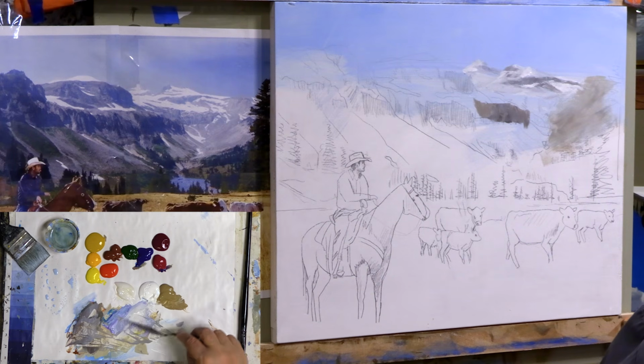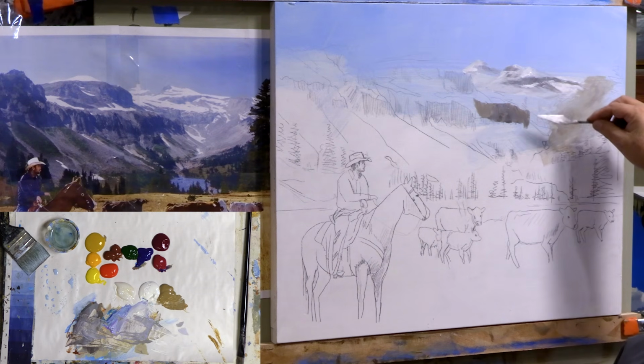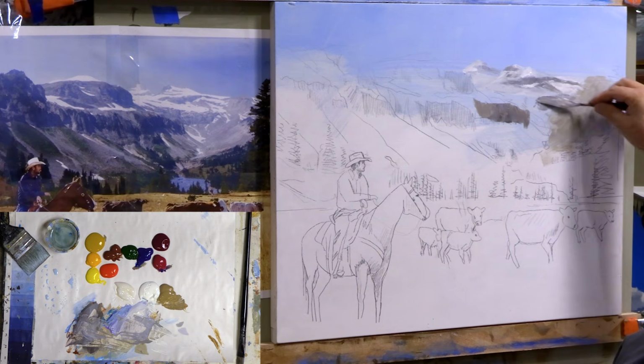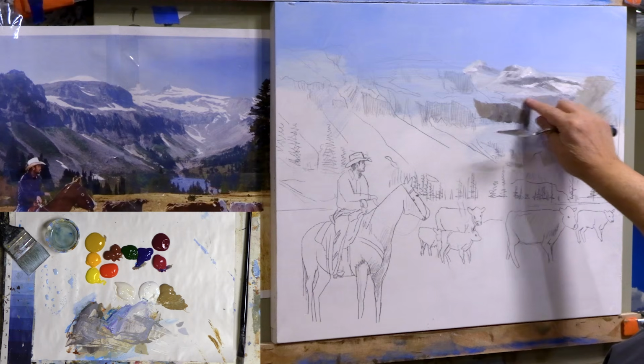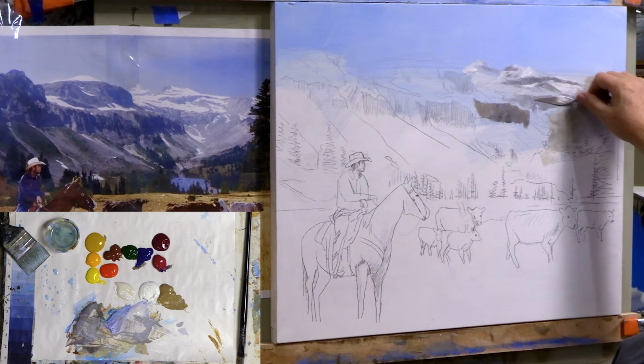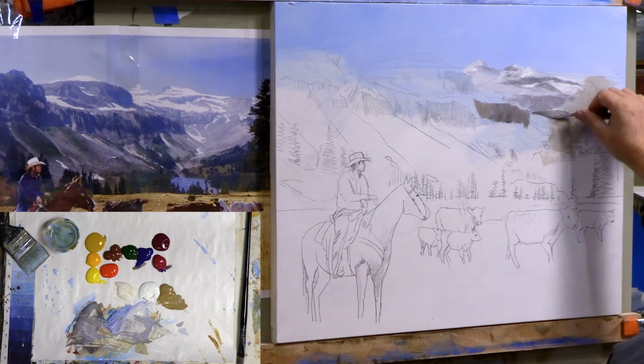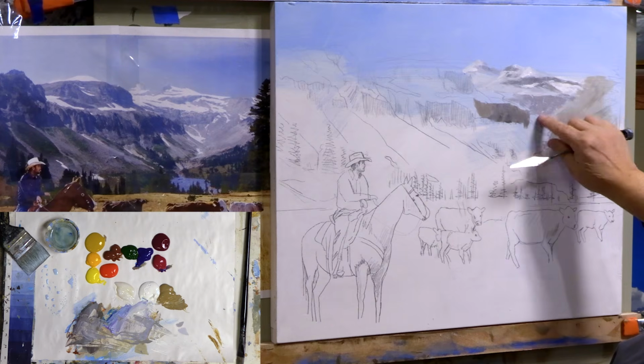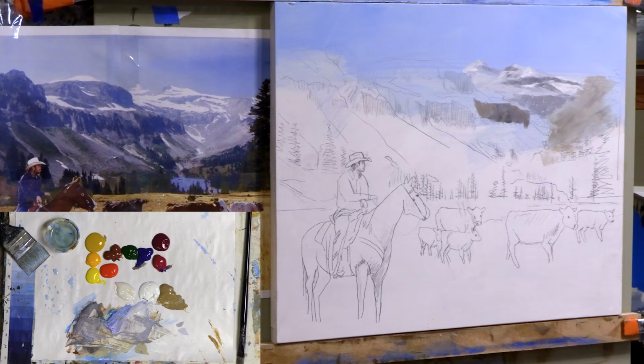So here, I'll take just a bit of that warmer, slightly different. Let's just work this in. The knife works really, really well, but you've got to be careful that you don't get too much interest into it, okay? So we'll grab some of that. When I work with that, I'm going to add the snow last.